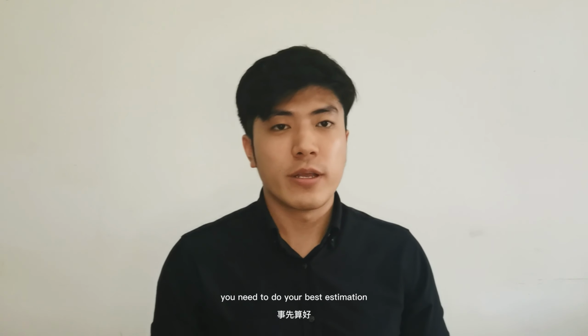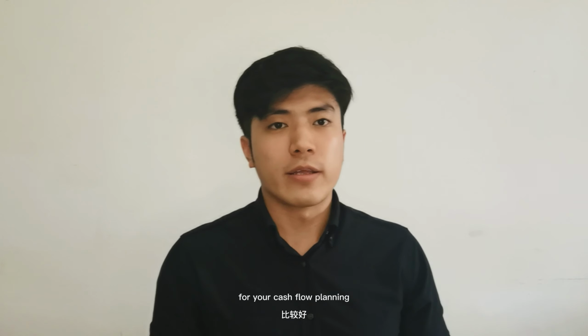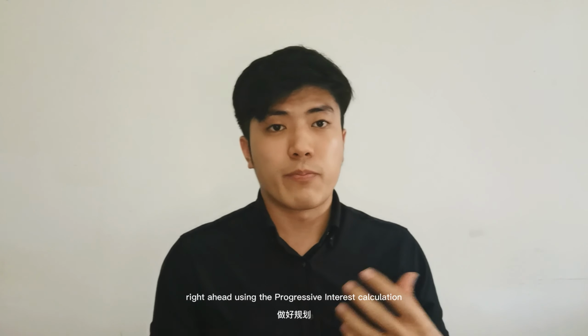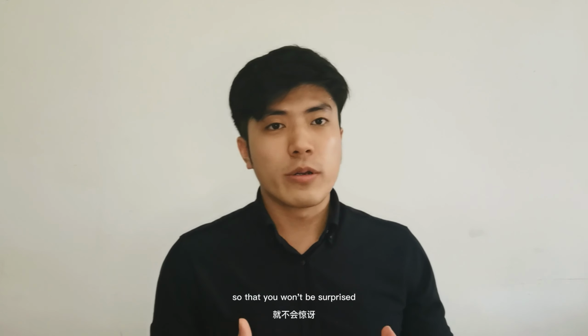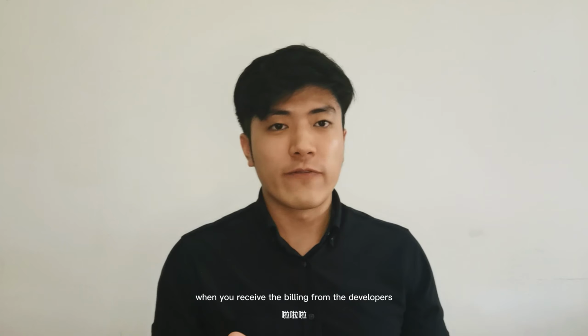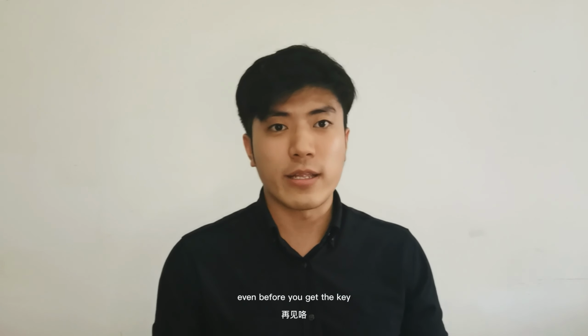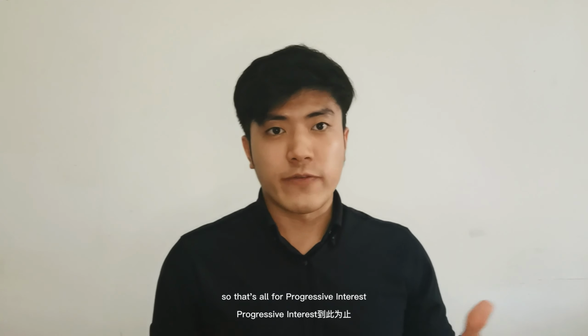Number 3 is that you need to do your best estimation for your cash flow planning ahead, using the progressive interest calculation, especially when you're purchasing a new under-construction property, so that you won't be surprised when you receive the billing from developers even before you get the key. So that's all for progressive interest.